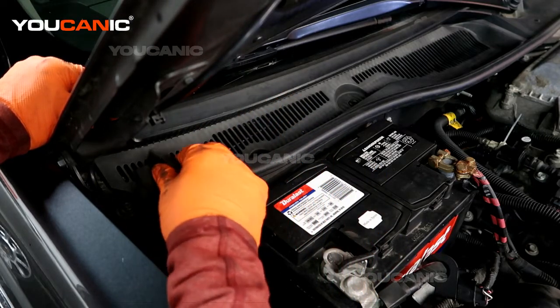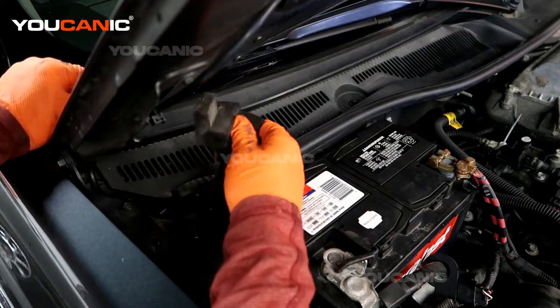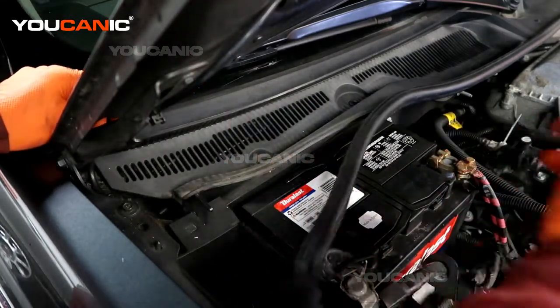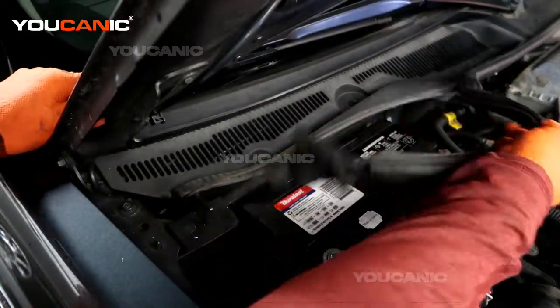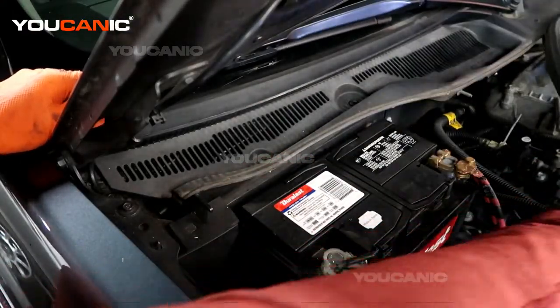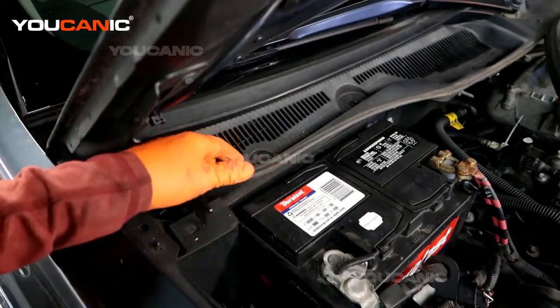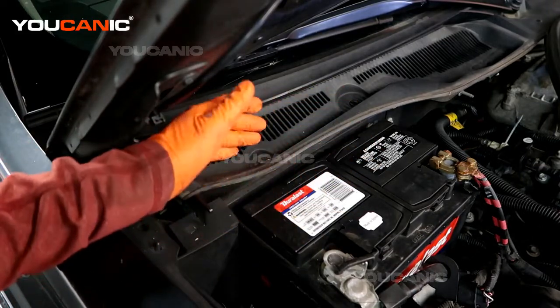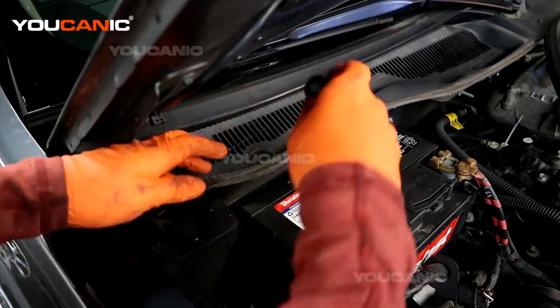So to start with, you're going to want to remove this weather stripping a little bit. We don't need to go all the way, but we do need to go at least almost halfway of the engine bay. So we have 3 bolts in here that need to be removed that are a size number 7.